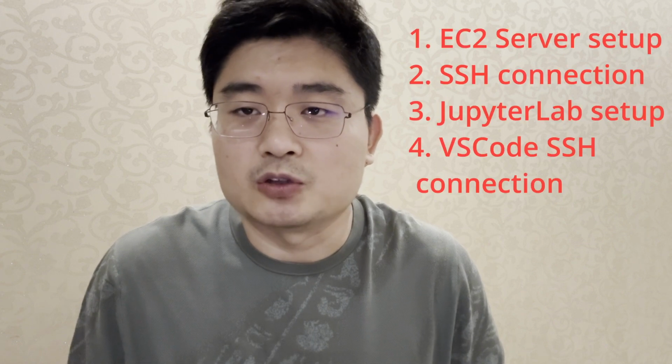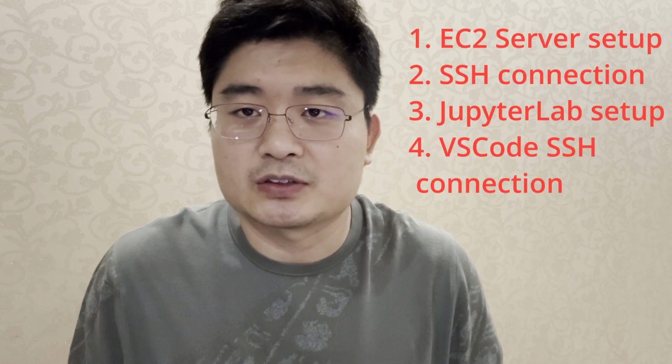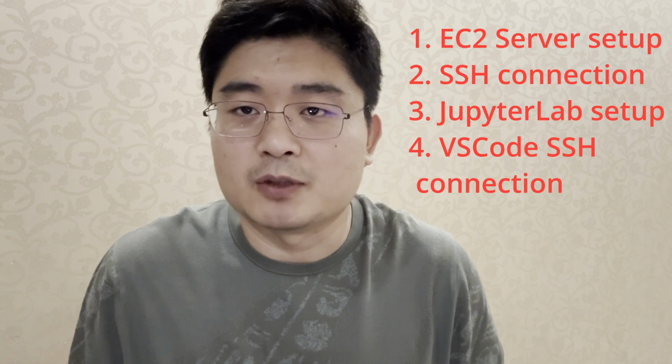Hello everybody. So recently I just set up an account in Amazon for the EC2 server. And I think it's time for me to share a step-by-step guide of how to set up an EC2 server, especially how to SSH to connect into this remote machine.